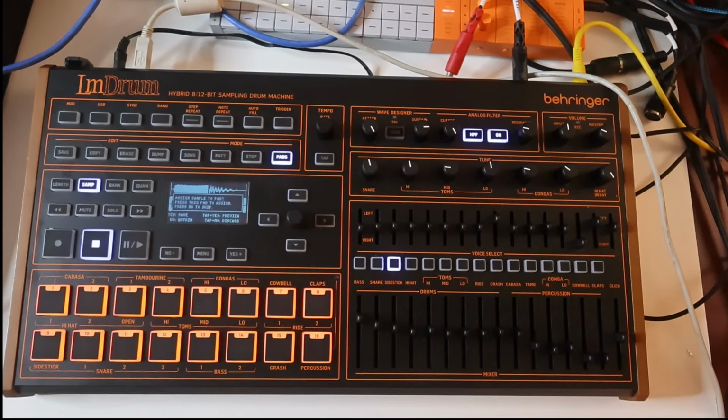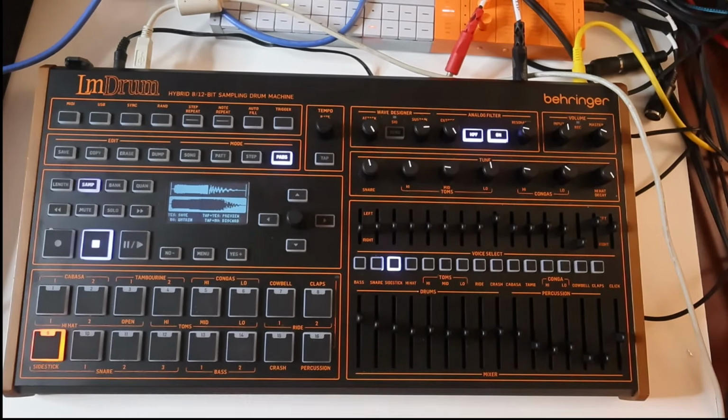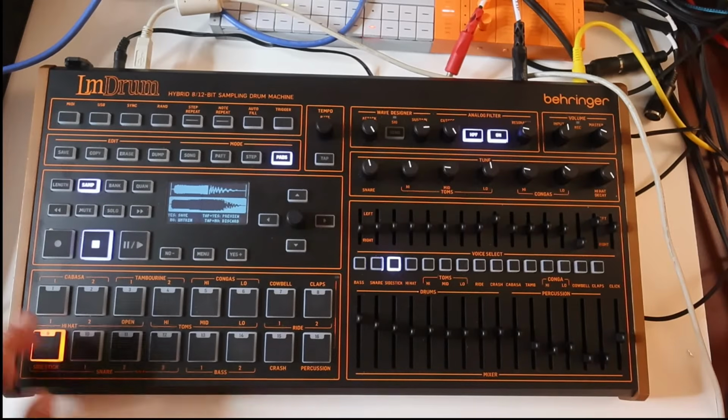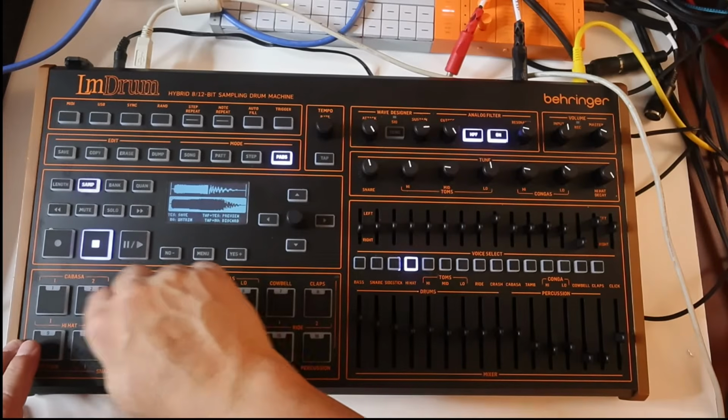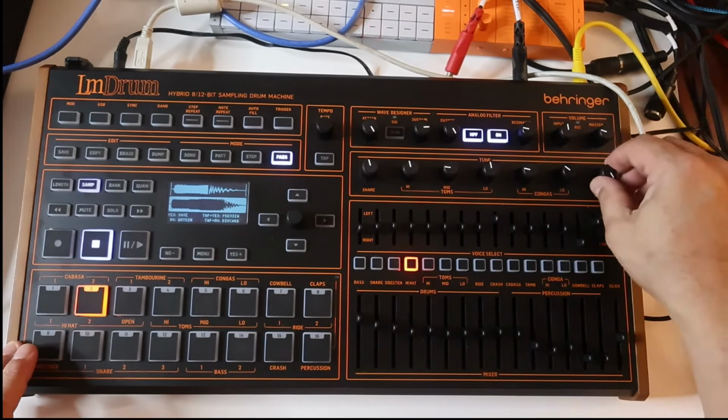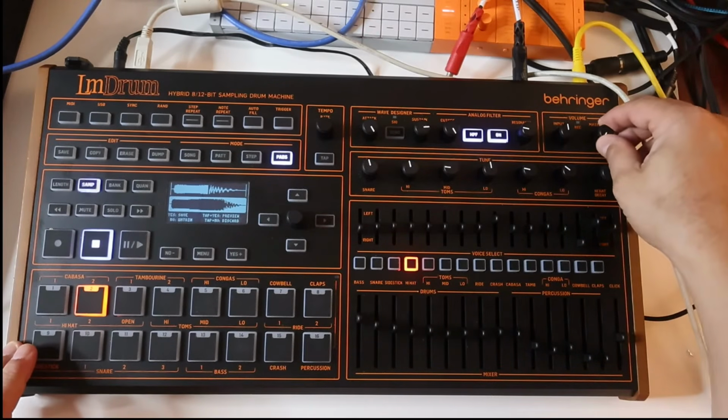The next thing it says is, do you want to assign this to a trigger? I can pick any of these triggers right here and say, yes, that's where I want it. I'm going to put it on side stick, and there it is. And now that it's there, we have it assigned. I'm going to turn this volume down a little bit.